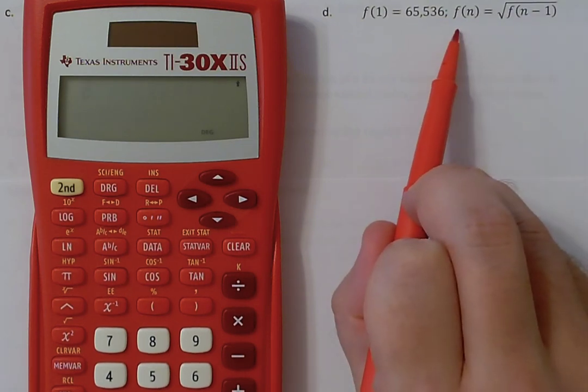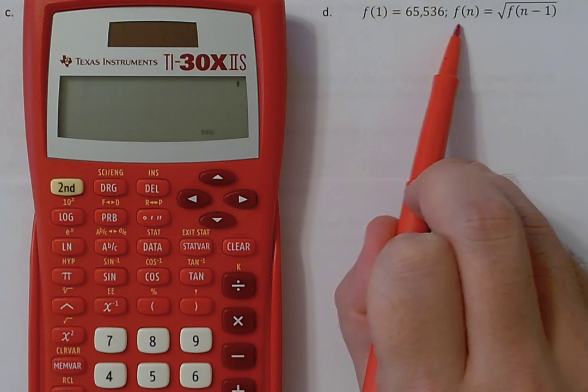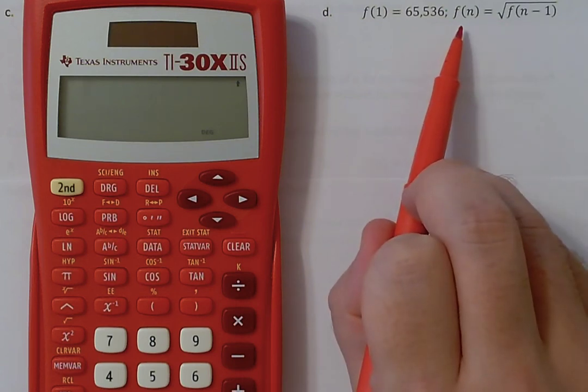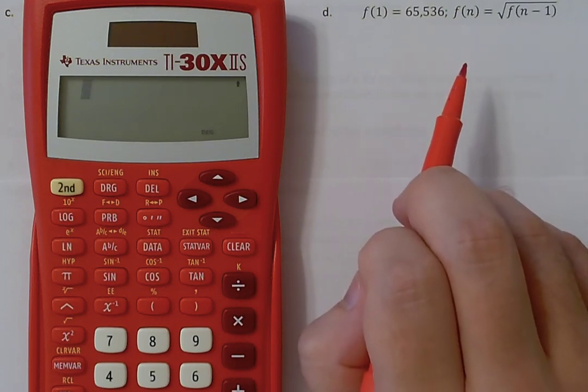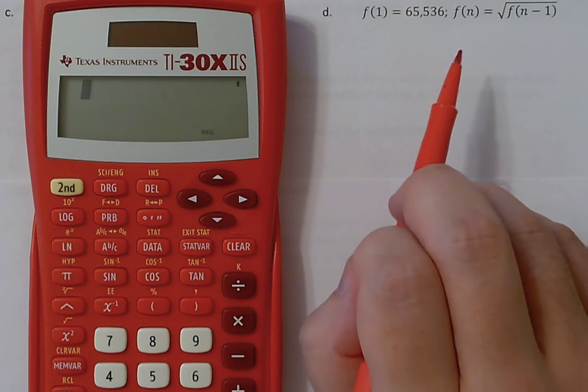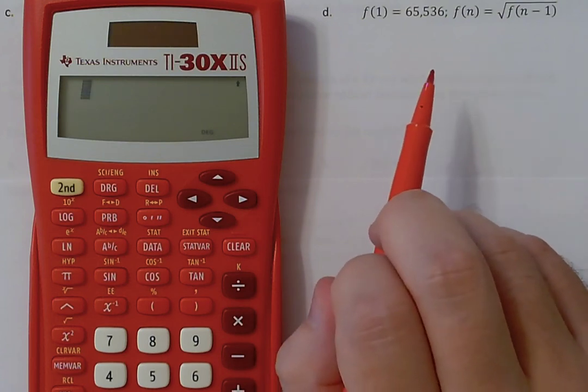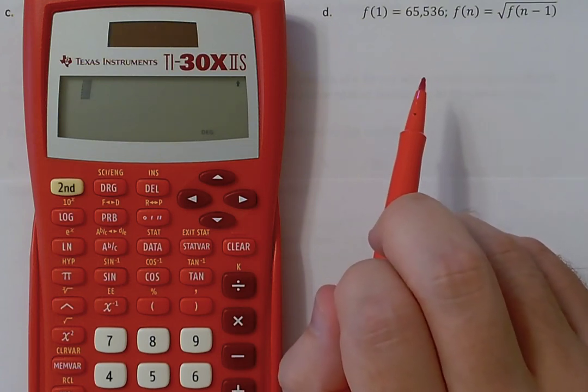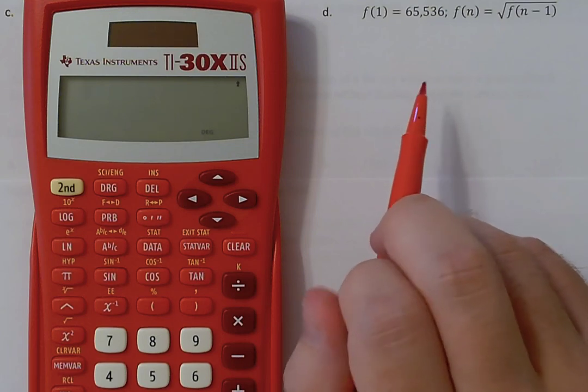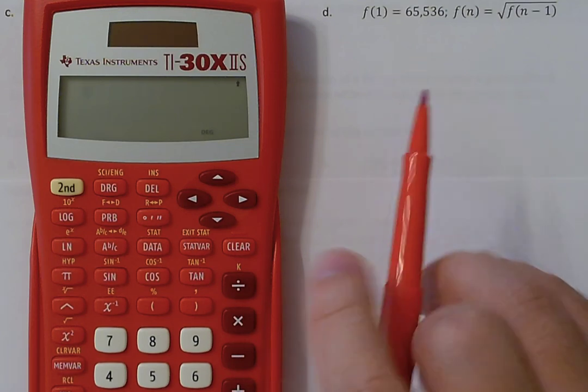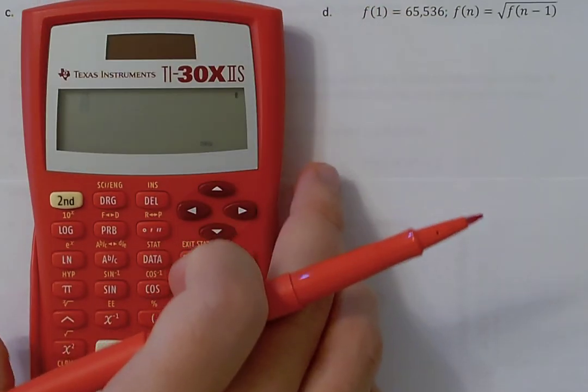What this whole thing means is that we're going to take the square root of the previous term. You take your first term, take the square root of it, that's your new term. For the next term, you take the square root of your previous term, that's your new term. So we're just going to take the square root of all the previous terms.